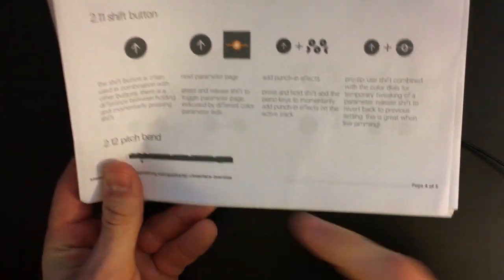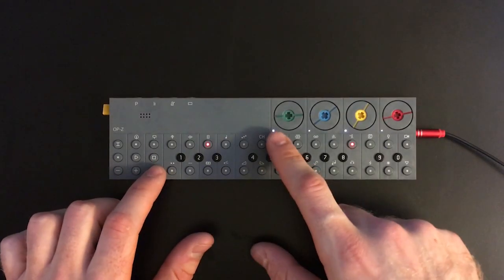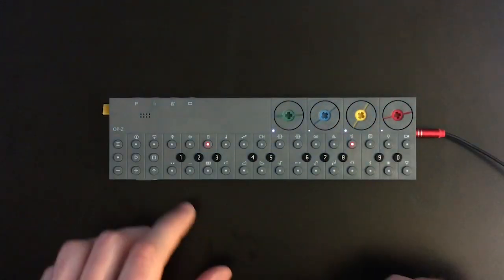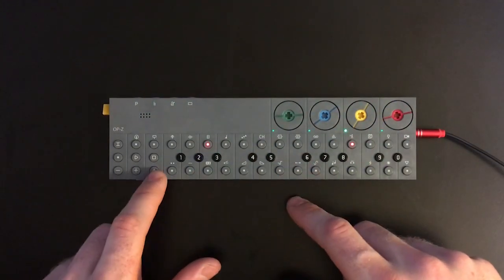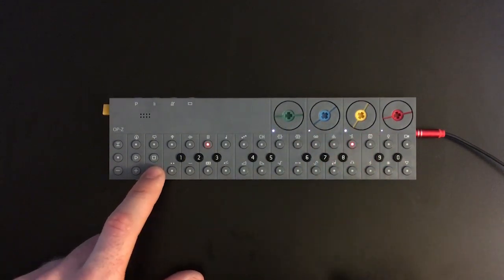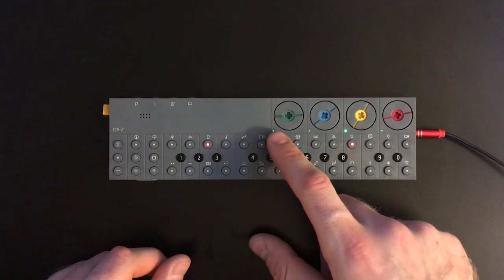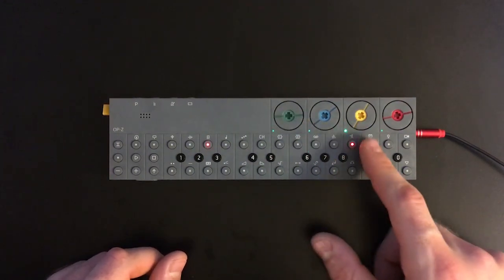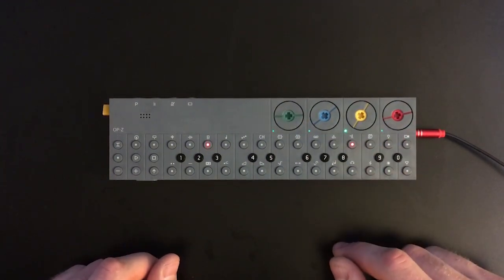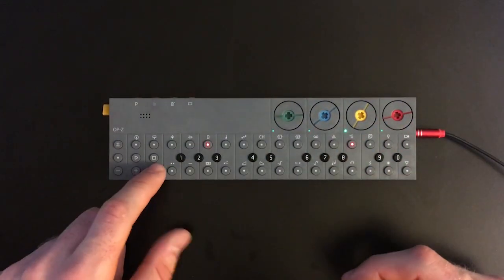Cool. The shift button, if you press shift, you switch the parameter page. So this is the white parameter page. You press it again, you have the green one, then purple, and then yellow. So the white one is kind of different for all the tracks. The green one is an attack, decay, sustain, release type of envelope thing, and that's pretty consistent throughout.